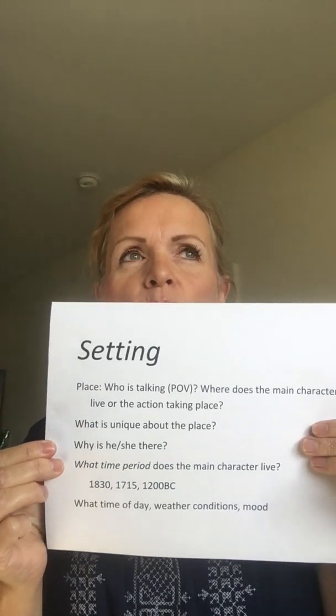Okay. This is also who is. What is unique about the place, and why is he or she the main character? Why are they in that place? Those are some things you can use.